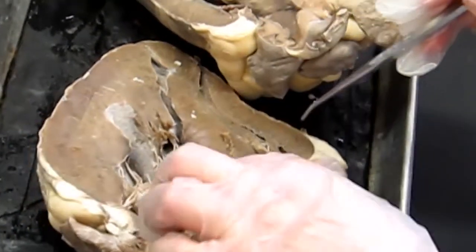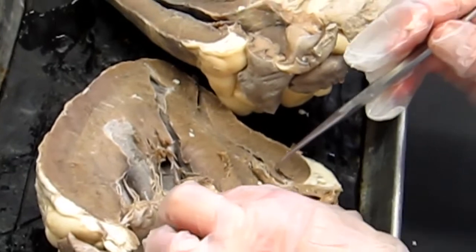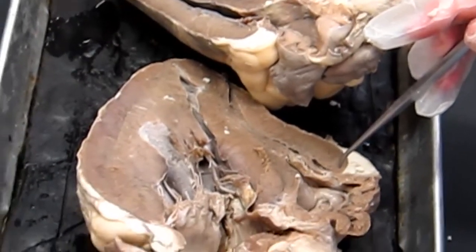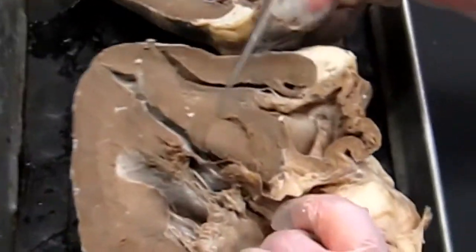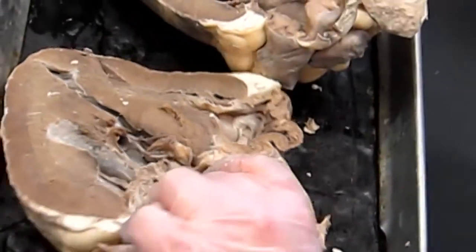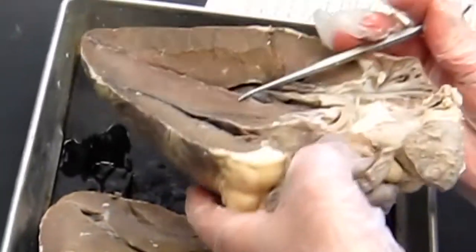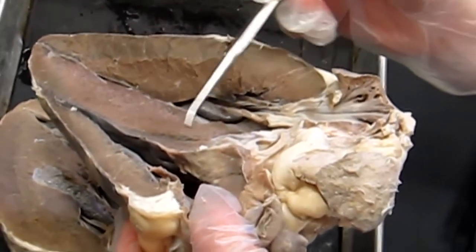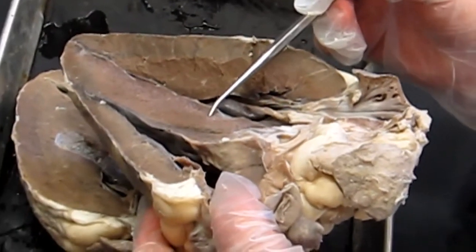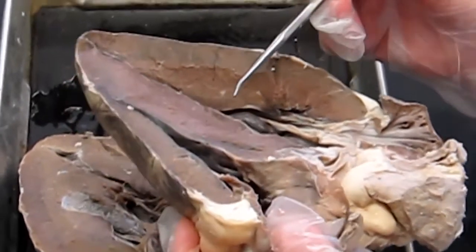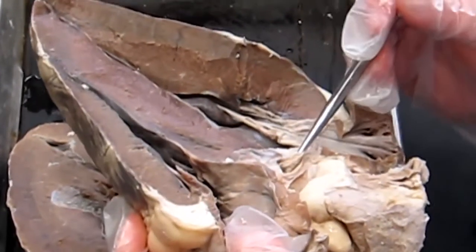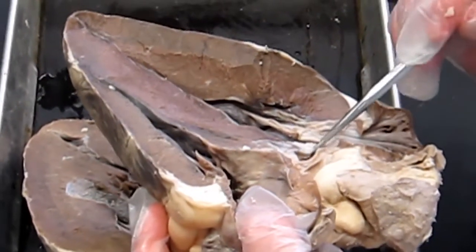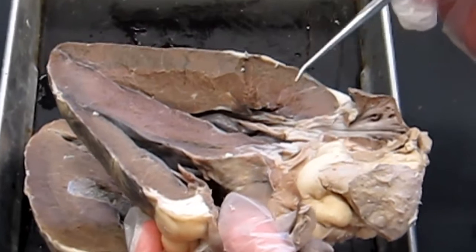So interatrial. I think it's pretty clear on this one because you can see definitely that the atria are here. And what about the interventricular? Yeah. That'd be this. Okay. I think you can actually see it better on some of the other hearts. This one is really clear. That's the interventricular septum. Okay. And where can you see the interatrial septum on that one? Not so good. It's right here, but it's kind of hard to tell because there's other structures kind of in the way.